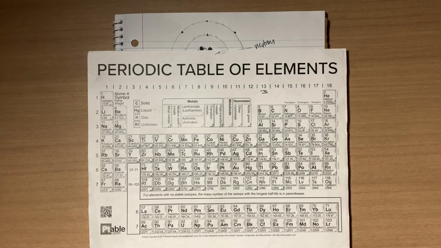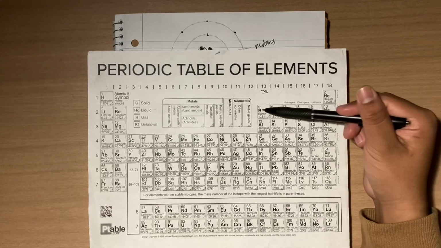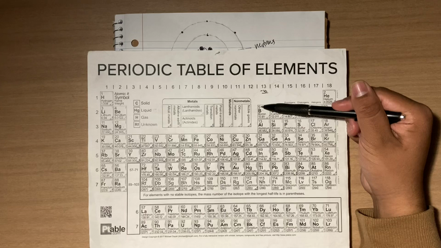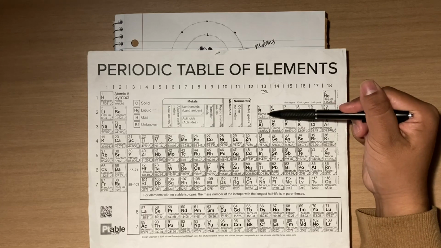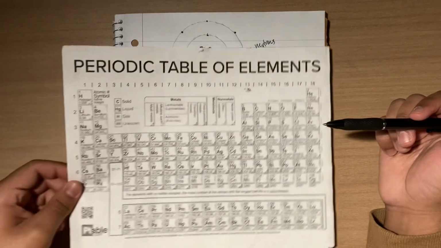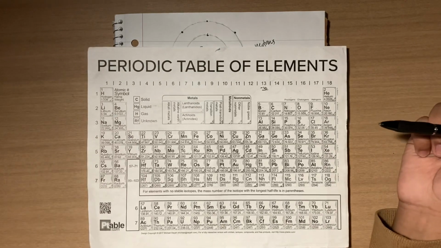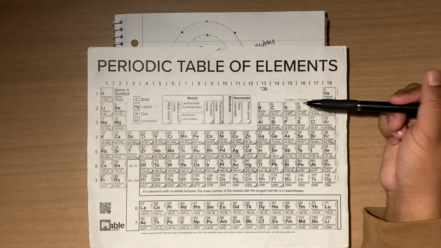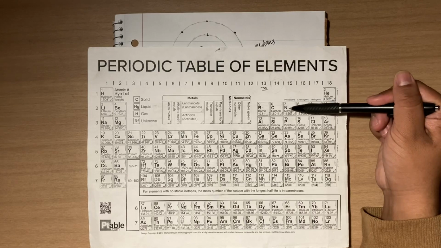So looking at the periodic table, we do have a lot of information. For example, if we were to look at boron, we have this number 5 at the top, we have the symbol B, the name of the element, and then this number at the bottom, which we'll go into later. What we can go into is describing the number at the top and the letter.